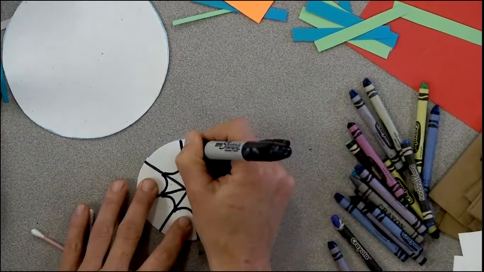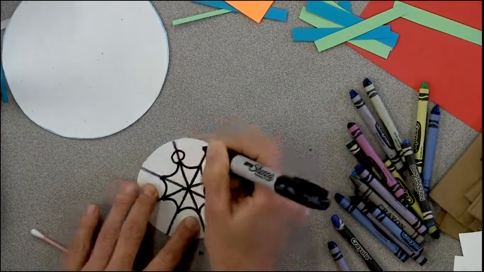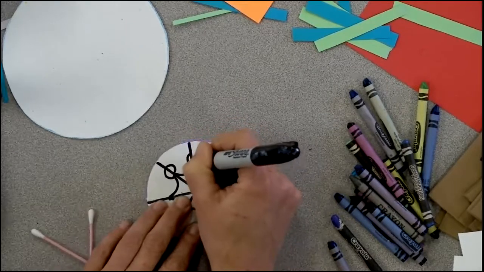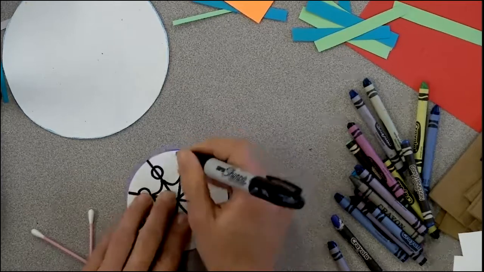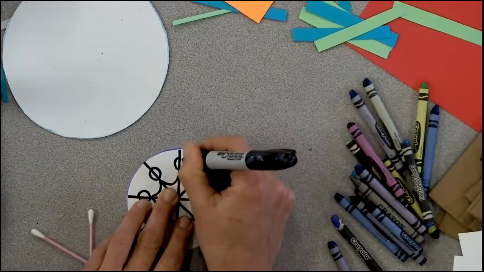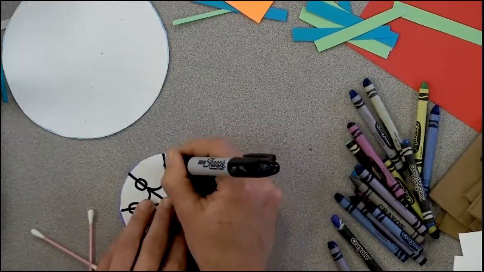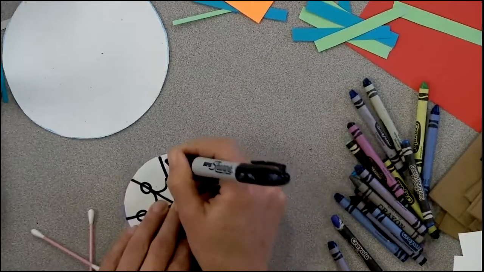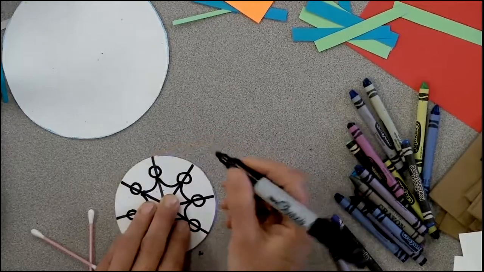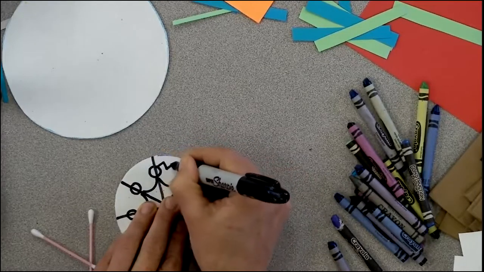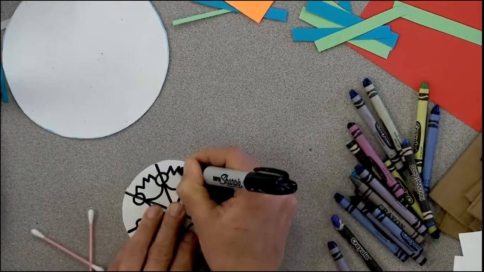Now, I can decide, for example, that I want to have something like this going all the way around. And like I said, because it's radiating from the middle, I'm going to make sure I do it on all the little spines coming out of the center or radiating out of the center of my snowflake. Just like that. And then maybe I'll do something like this to connect those. And I'm going to do that all the way around.